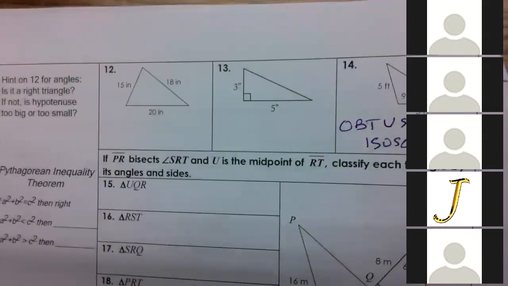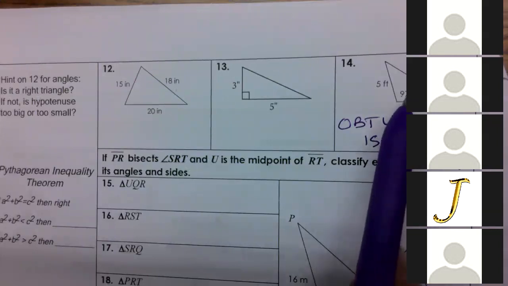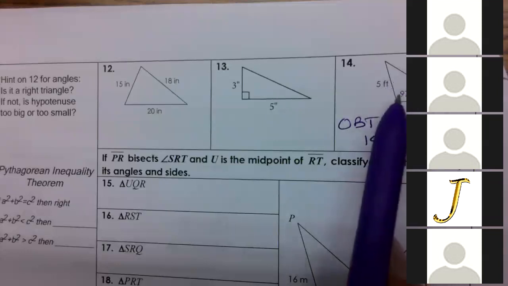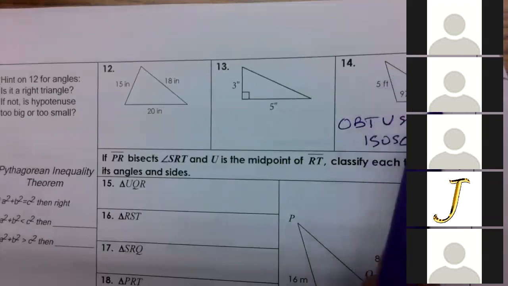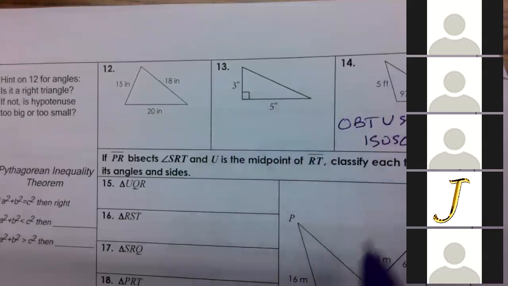Do we know that it's not equilateral? Pretty quickly, right? Because if it were equilateral, what would be true about all the interior angles? They'd all be the same, or 60 degrees. This is not 60 degrees, therefore it's not equilateral. Okay, what about number 13?